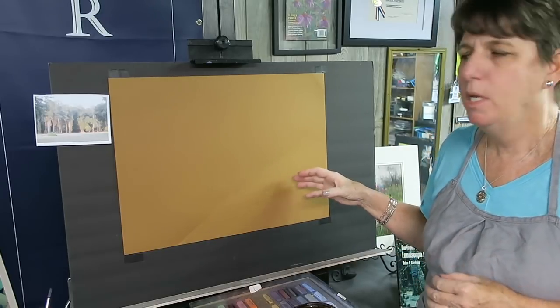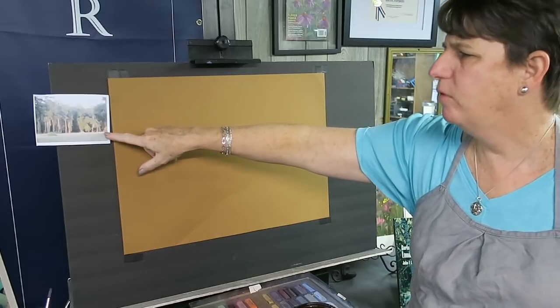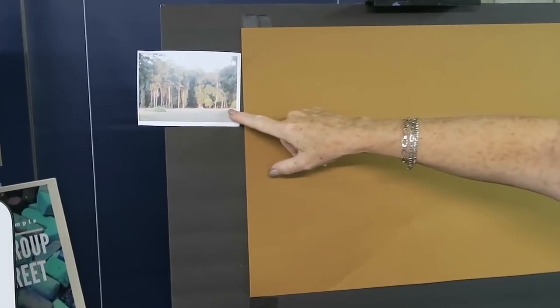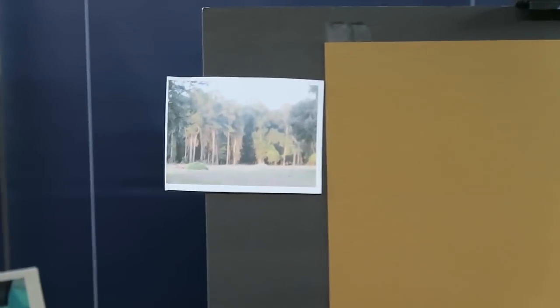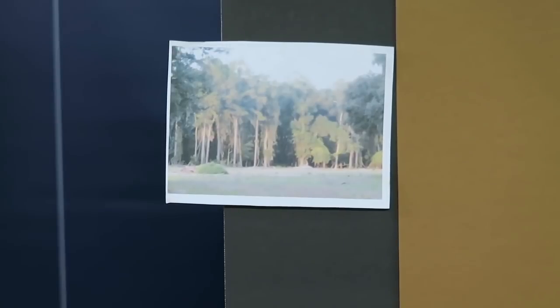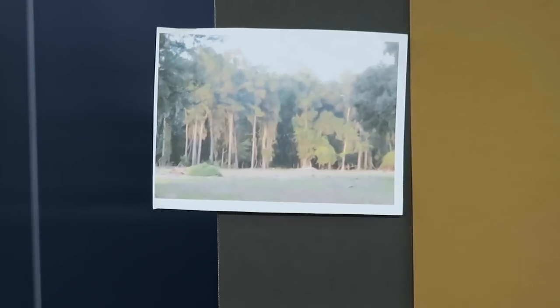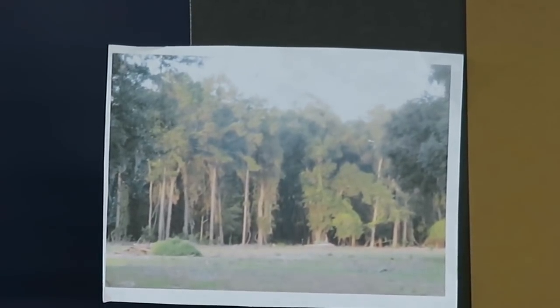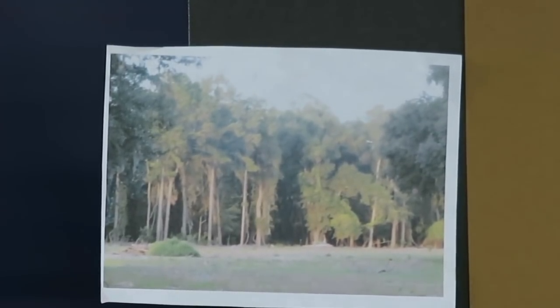So I found a photograph of some trees. I think this was in Florida, and what I liked about them was their really interesting shapes, and I loved the light. It was late afternoon, sun was going down, and it was just really beautiful, warm light. And so I want to play the warm light against the cool backdrop. And so I'm going to play with warm and cool for these tree paintings.